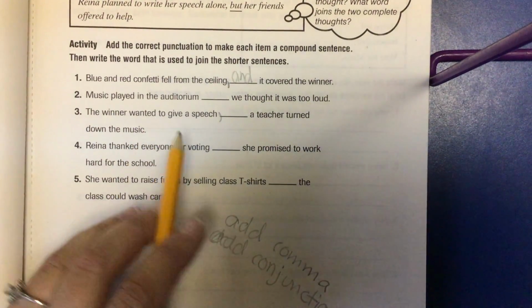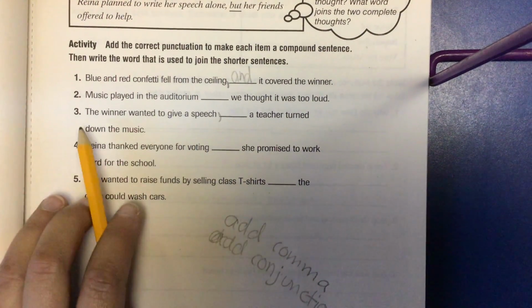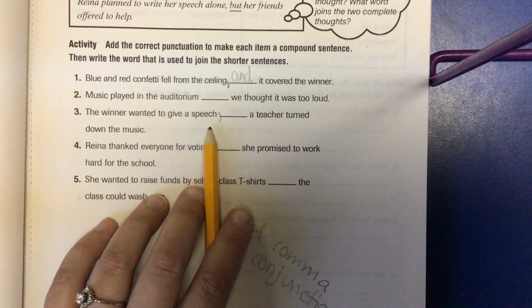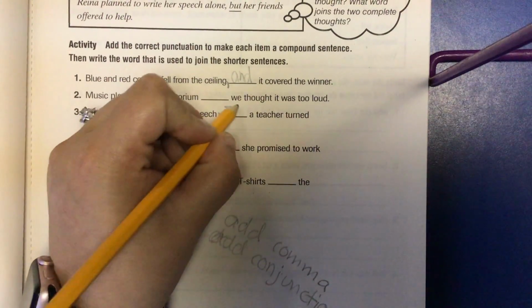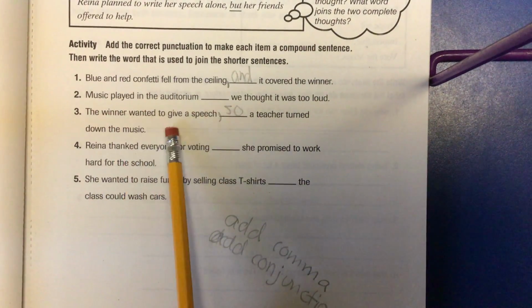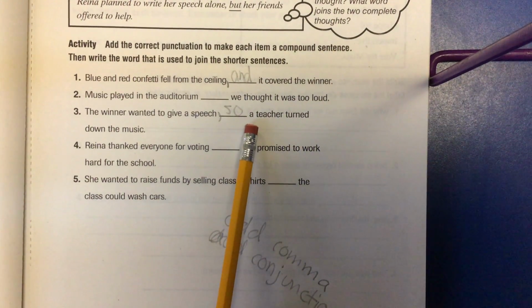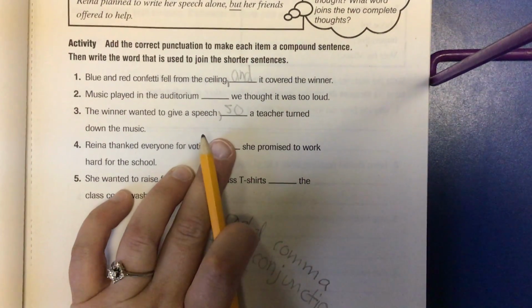Well, is a teacher going to turn down the music so she can give a speech? The winner wanted to give a speech, so a teacher turned down the music. So is what we're going to do right there. Because if she wants to give a speech, the teacher, it's not going to be a bad thing if she turns down the music. She's turning down the music so she can give her speech.